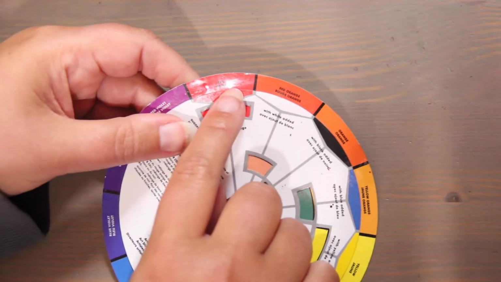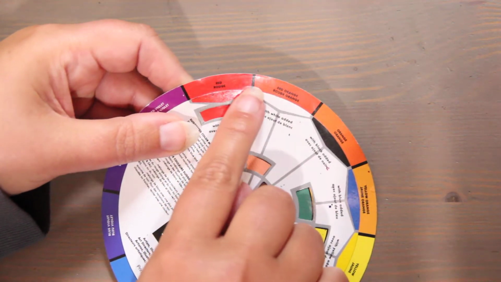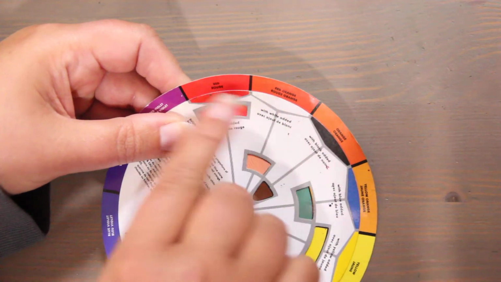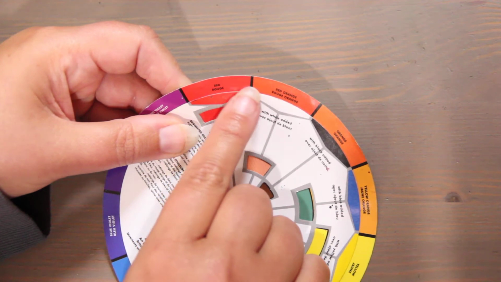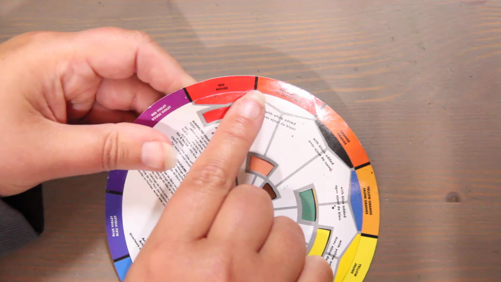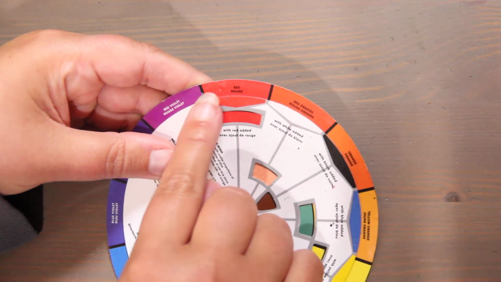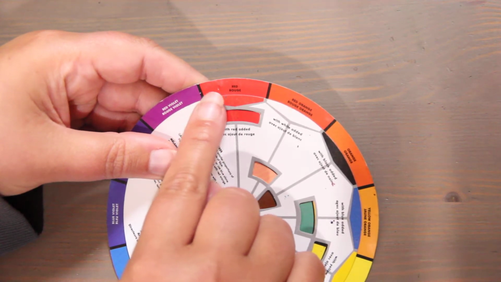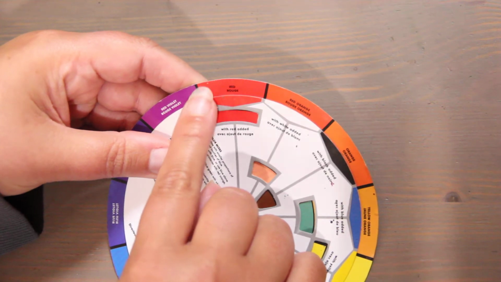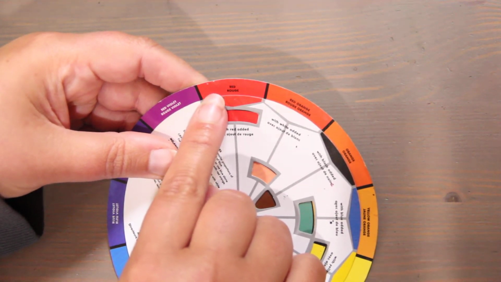So when you look at red, a warm red is going to have an orange bias. It's going to be leaning towards orange. And examples of those would be cadmium red light, cadmium scarlet, scarlet lake. A cooler red would be purple leaning or have a blue bias, and those would be like permanent carmine, permanent rose, quinacridone rose, alizarin crimson, but we know that alizarin crimson is a fugitive.